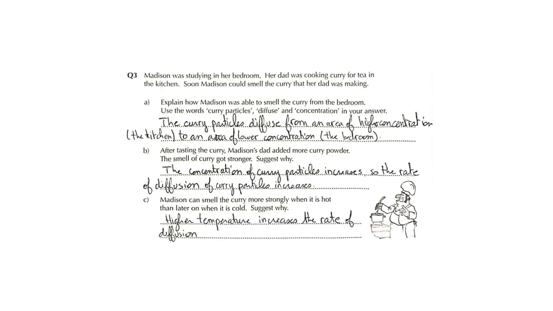After tasting the curry, Madison's dad added more curry powder. The smell of curry got stronger. Suggest why. There's a higher concentration of curry particles, so the rate of diffusion of curry particles increases. It smells stronger. Madison can smell the curry more strongly when it is hot than later on when it's cold. Why? That's because the higher temperature increases the rate of diffusion, because particles are moving faster when they're hot.